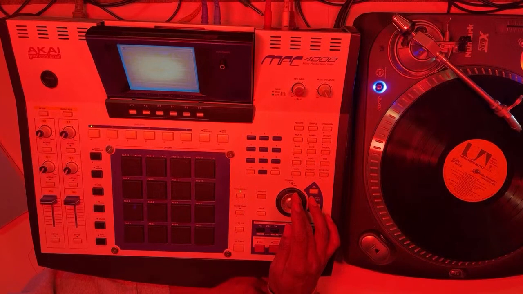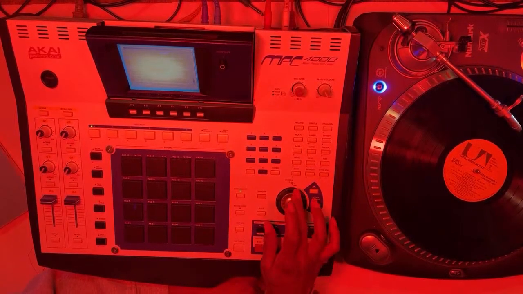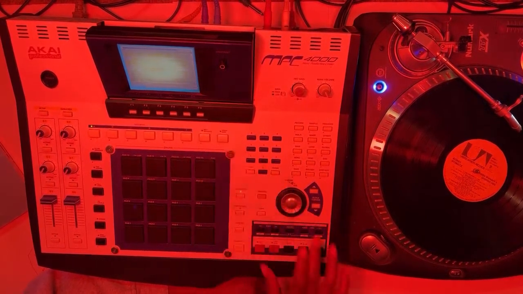Let's filter the sample and see if we can get some bass up in there instead of that. So let's get that. Let's see if we can get that bass in there. Was it this one right here? Let me see.